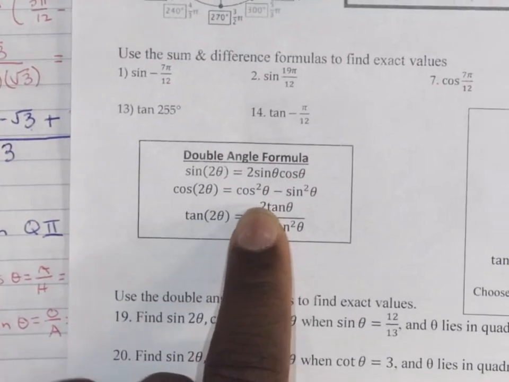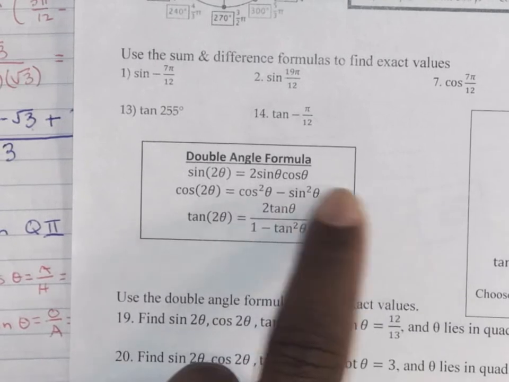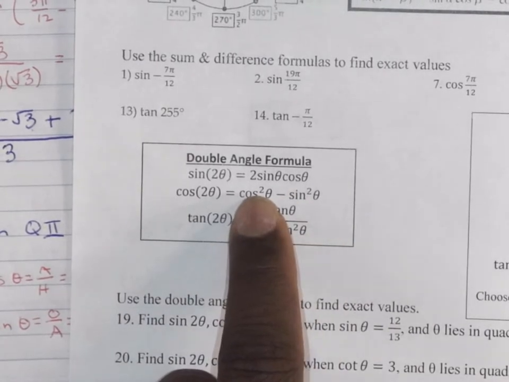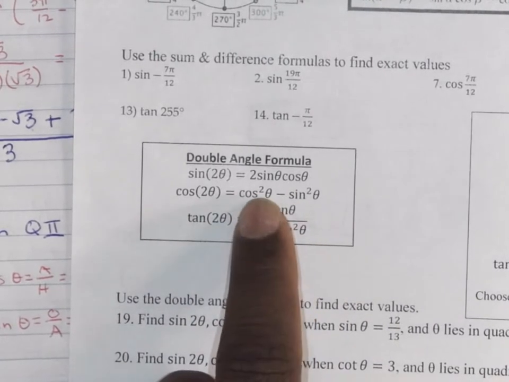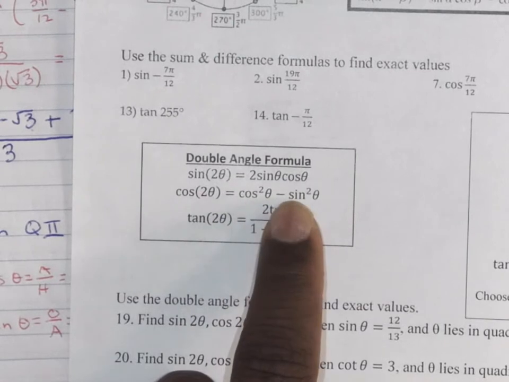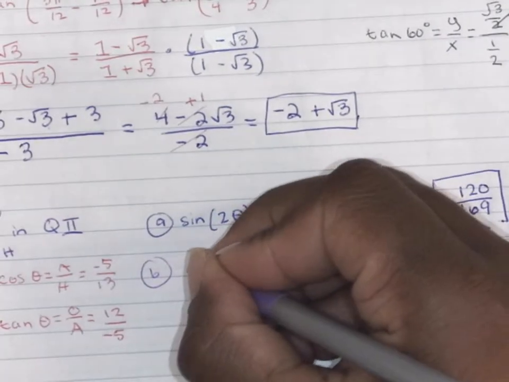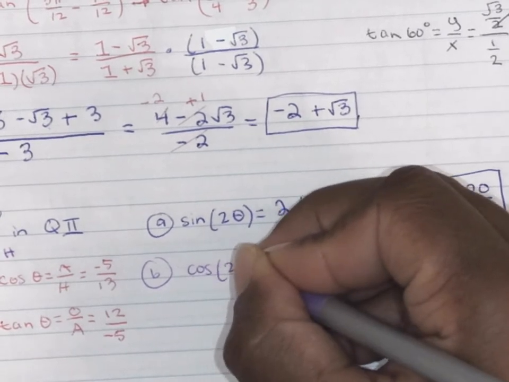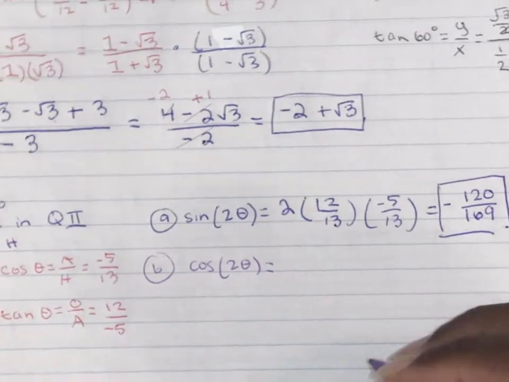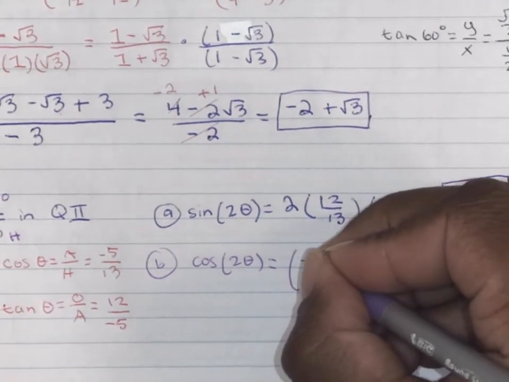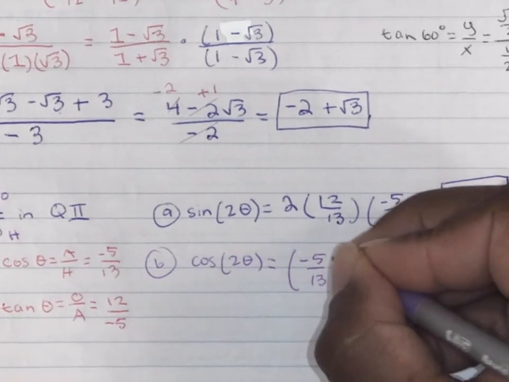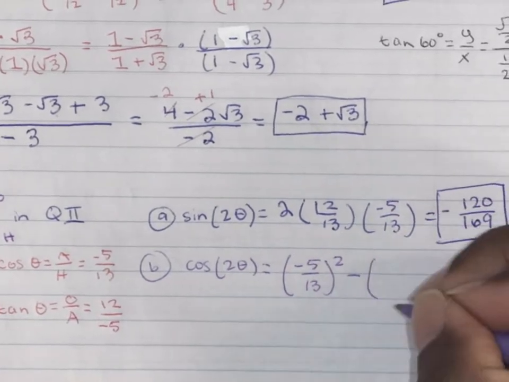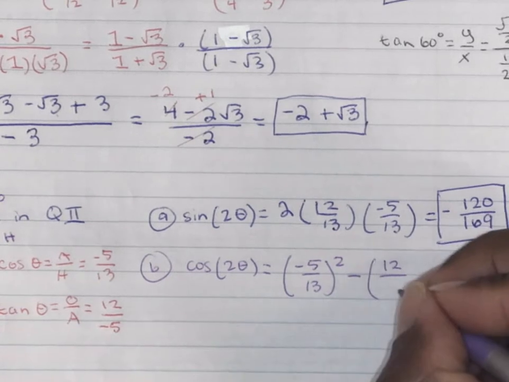Cosine, you have 3 different formulas you can use. I just wrote the one that I use, and I think most of you guys used. I'm going to square cosine, and then I'll subtract sine squared. So cosine double angle equals cosine squared, so -5 over 13 squared, minus sine squared, which was 12 over 13.